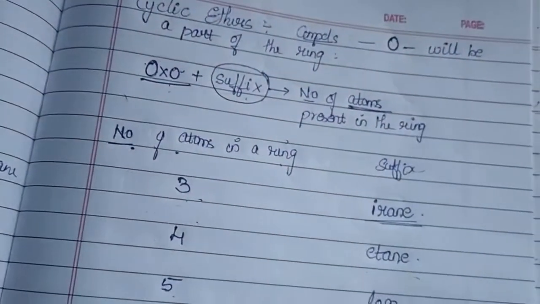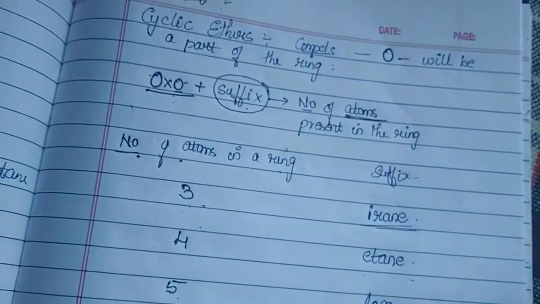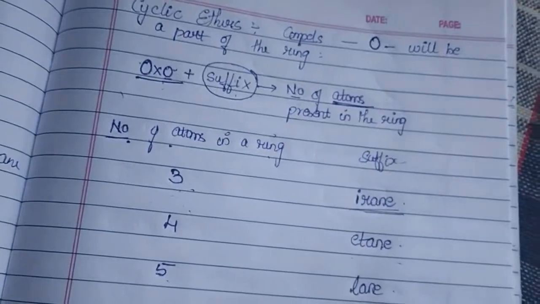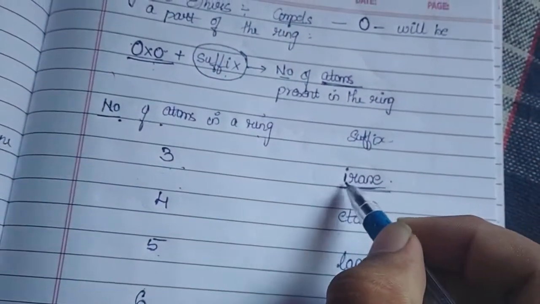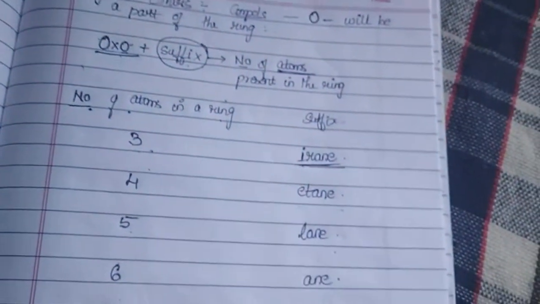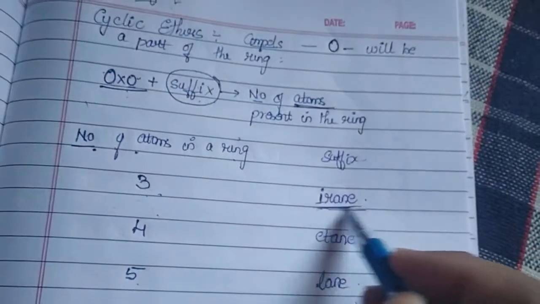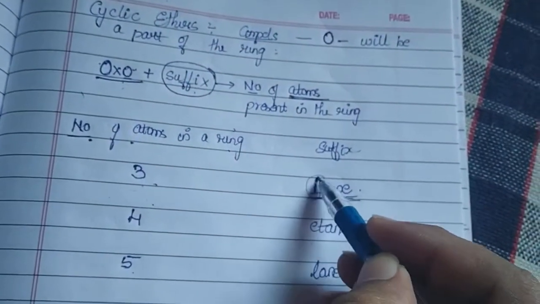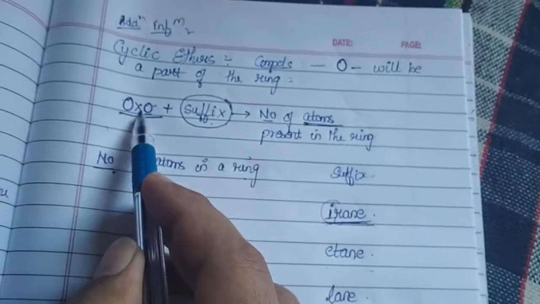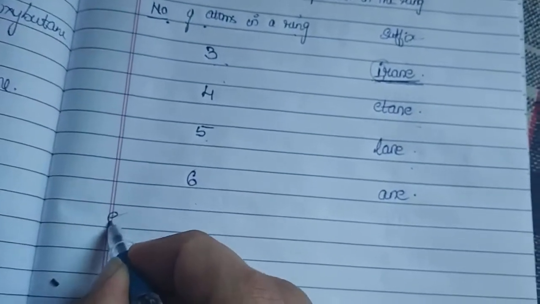Remember, when you are writing the name, this O can be eliminated, or we will not write it, when the added suffix word starts with a vowel, similar to what we have seen in the IUPAC nomenclature. The same concept. Let me give now one common example.